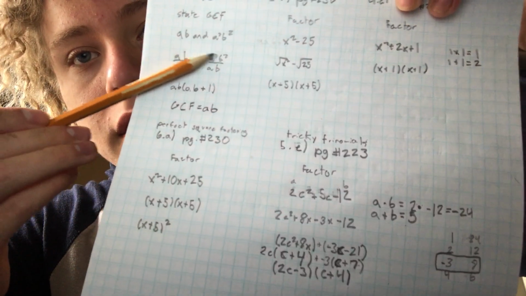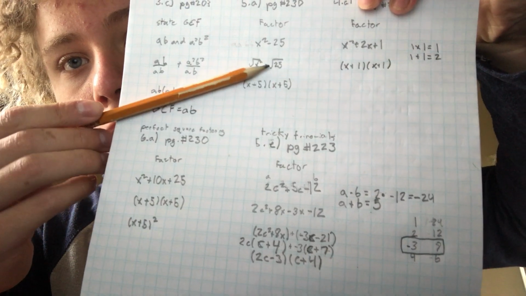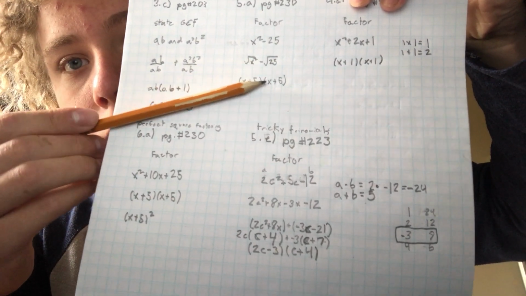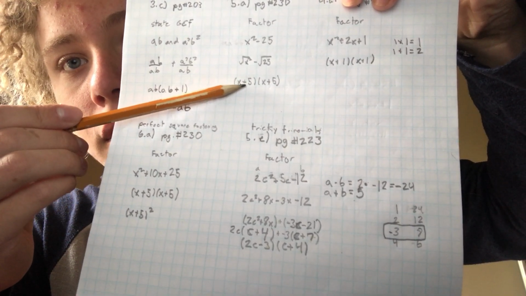And so obviously the square root of x squared is just going to be x. So you'll have 2 brackets, and then you take the x and put it down in each bracket, and then the square root of 25 is 5, but it needs to become a negative, so you make one a positive and one a negative, or one a negative and one a positive. And that'll get you x minus 5 in brackets times x plus 5.